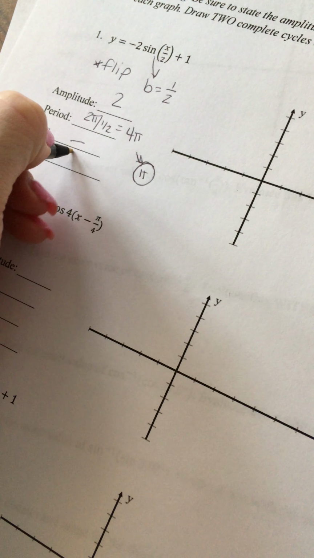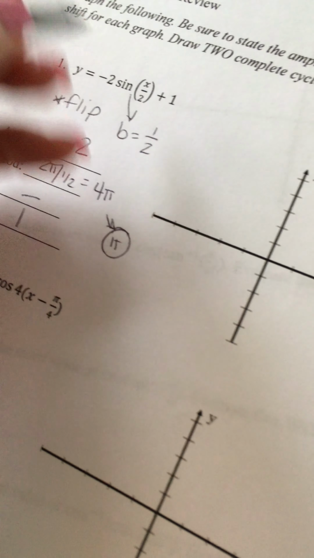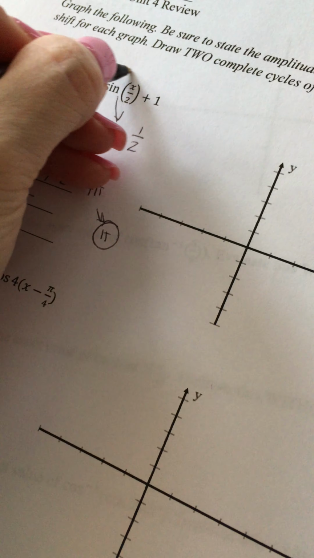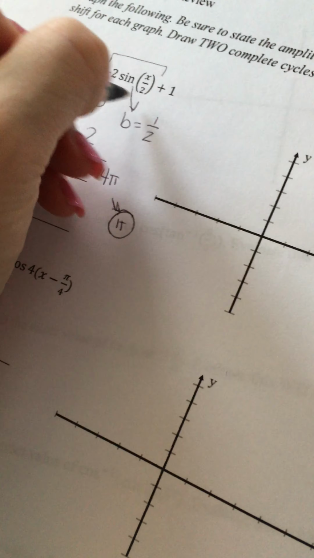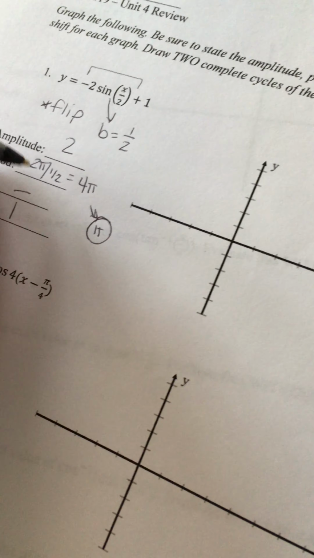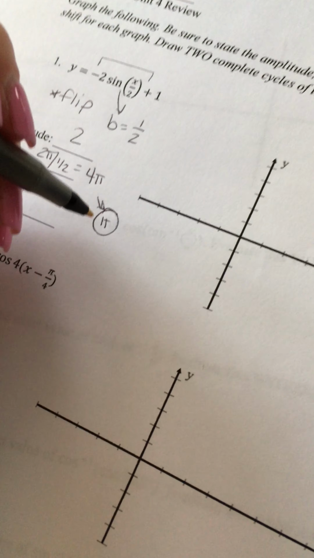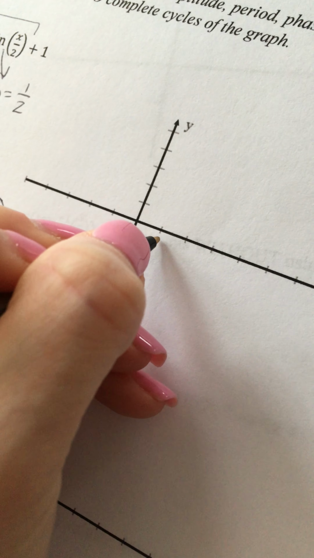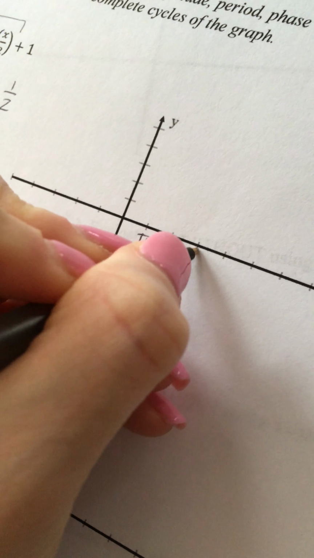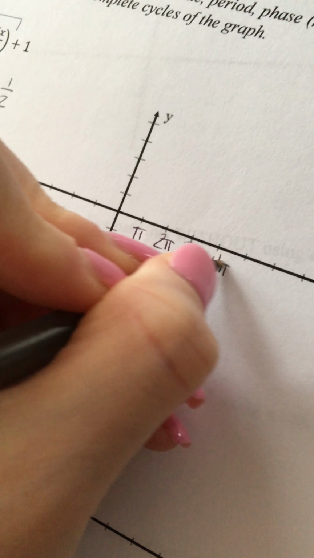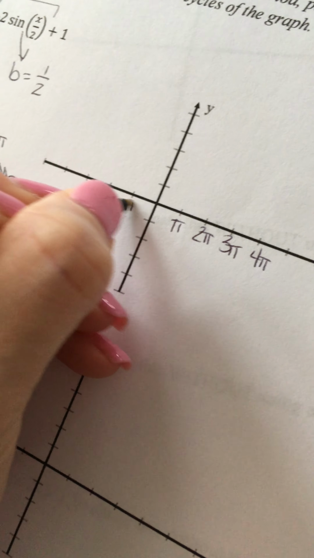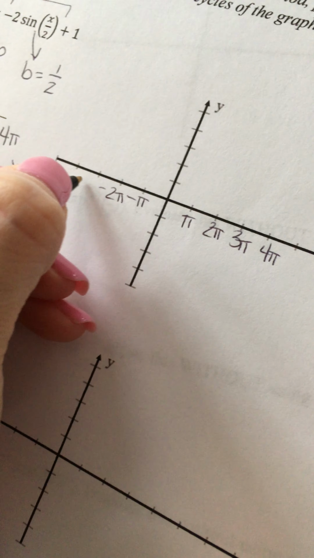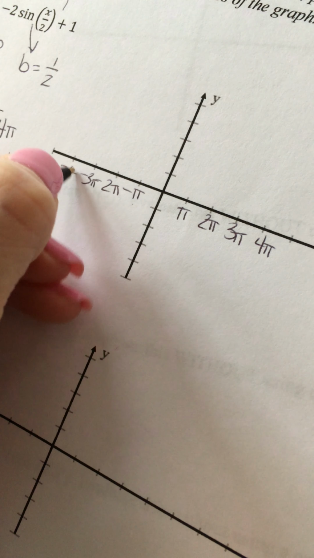Vertical shift of 1. So what I'm going to do, which I've done with all of these problems, is graph this function first and then shift everything up 1. Okay, count by pi's, amplitude 2, vertical shift 1. So let's just scale everything out. Pi, 2 pi, 3 pi, 4 pi, and I'm going to go negative: negative pi, negative 2 pi, negative 3 pi, negative 4 pi.